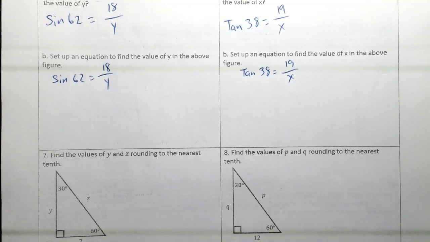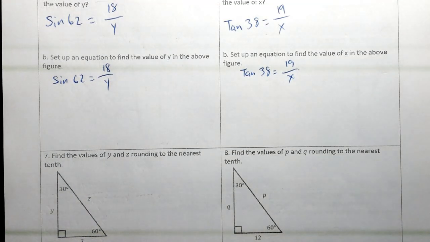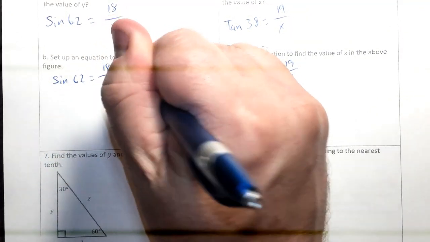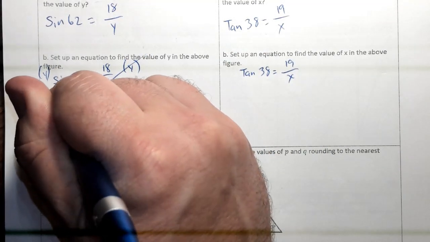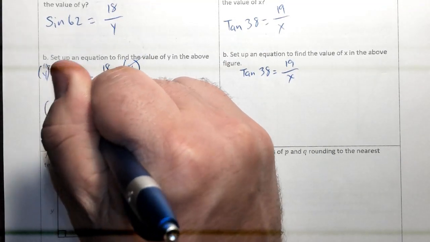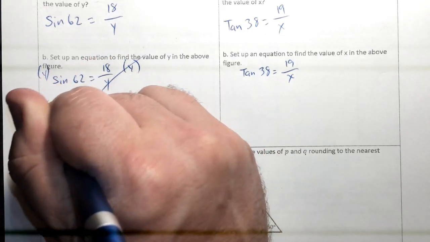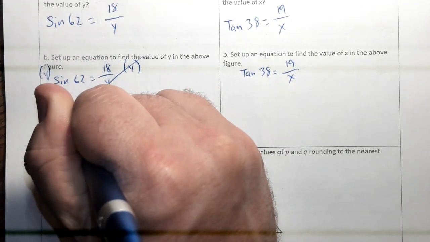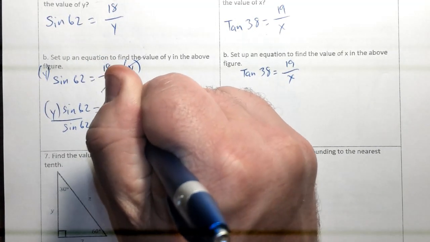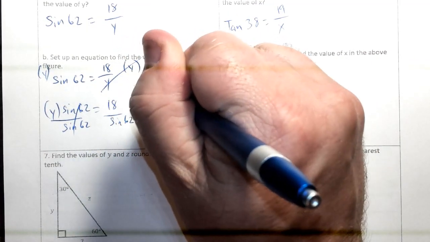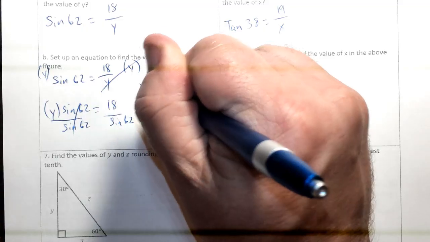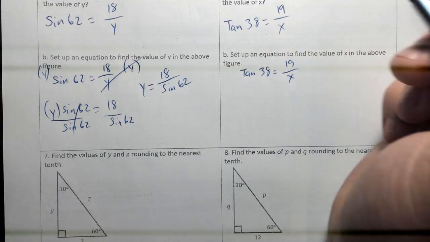So we scooch down here. We're going to isolate y and isolate x and use the calculator and solve them both. So on the left, multiply both sides by y. Cancels here. So you end up with y times sine 62 equals 18. Well, divide both sides by sine 62. Cancel here. So y equals 18 divided by sine of a 62-degree angle.